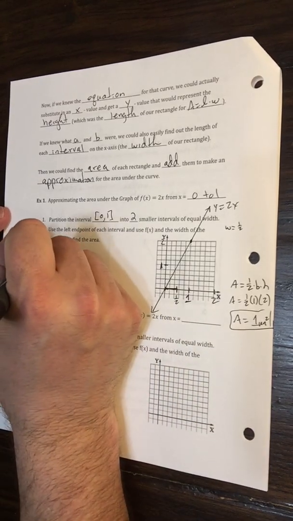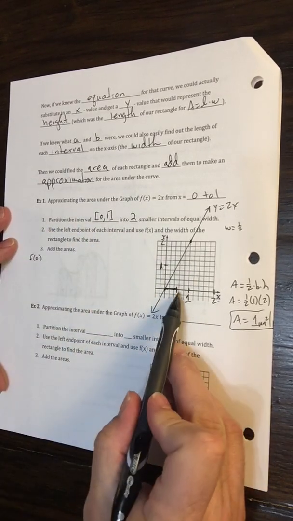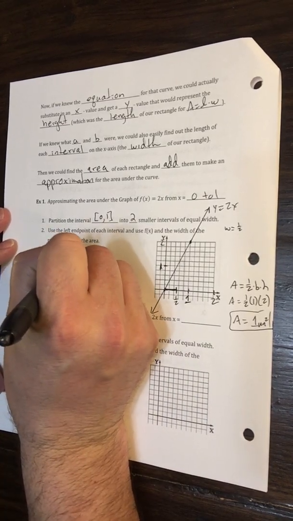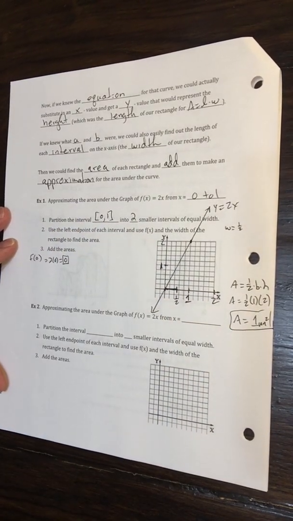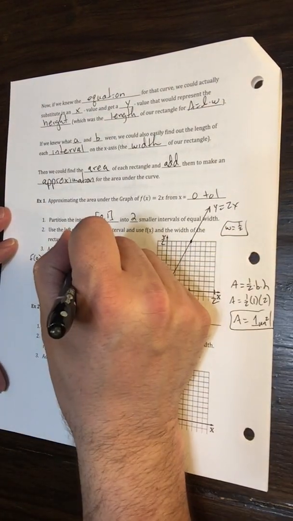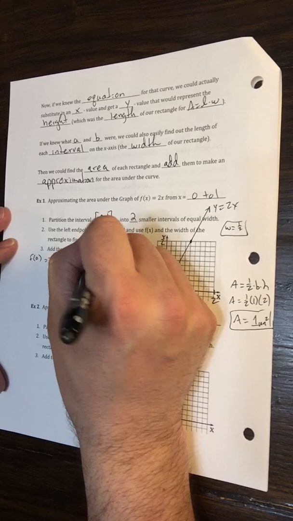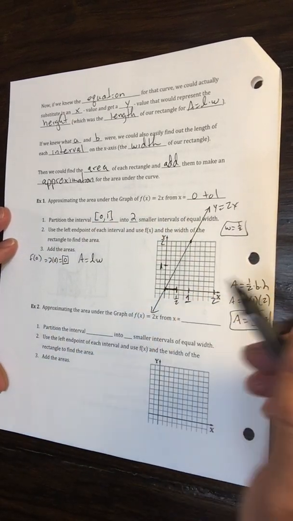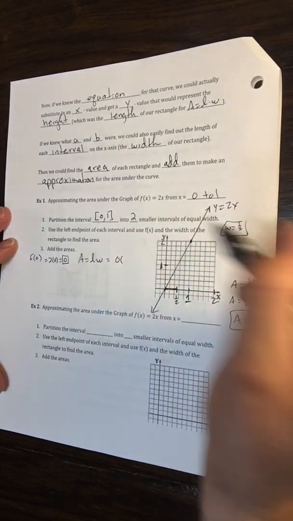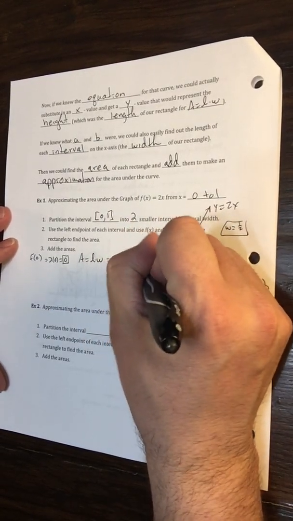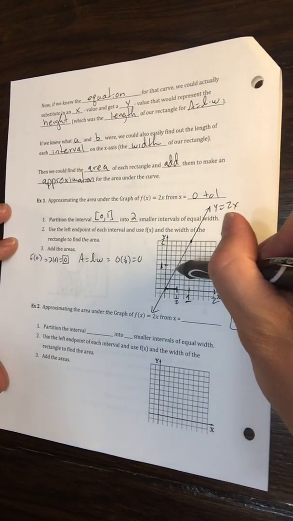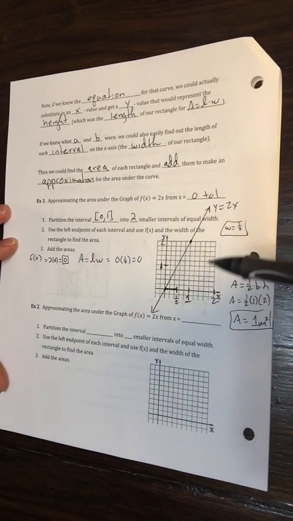So over here, I'm going to put f of 0, the left part of the interval, and I get 2 times 0 is equal to 0. And I know that the width is 1/2. So here we go. Area equals length times width, because it is a rectangle. It just doesn't have any height. So that's 0 times 1/2, which is equal to 0. That's my rectangle with no area whatsoever. I am way underestimating right now.